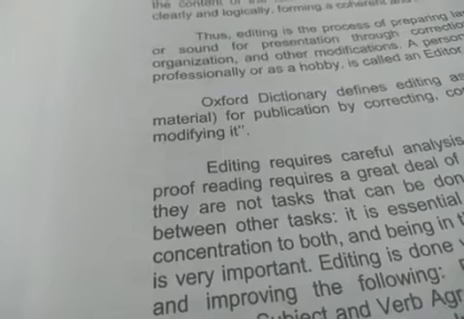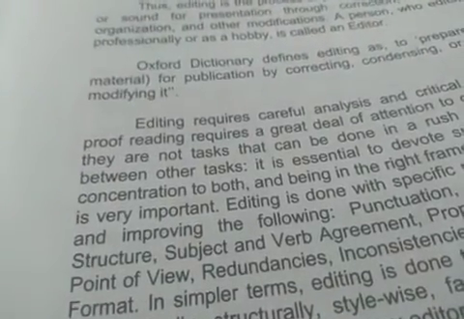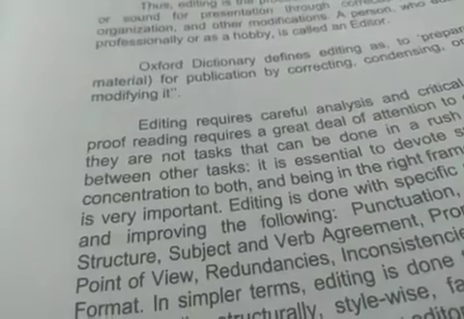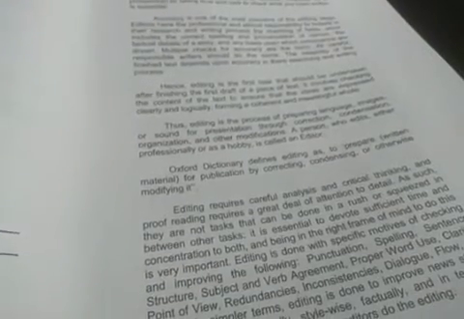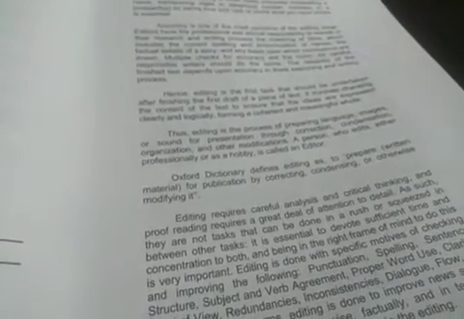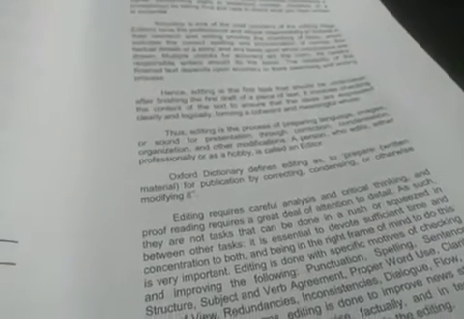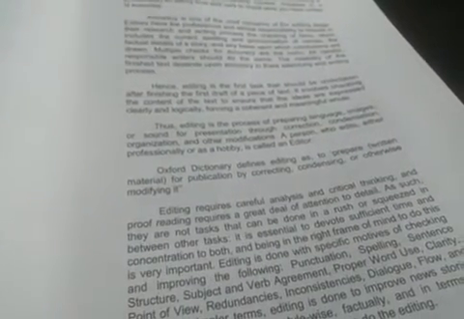A person who edits, either professionally or as a hobby, is called an editor. The Oxford Dictionary defines editing as to prepare written material for publication by correcting, condensing, or otherwise modifying it. Editing requires careful analysis and critical thinking, and proofreading requires a great deal of attention to detail. As such, they are not tasks that can be done in a rush or squeezed in between other tasks. It is essential to devote sufficient time and concentration to both, and being in the right frame of mind to do this is very important.